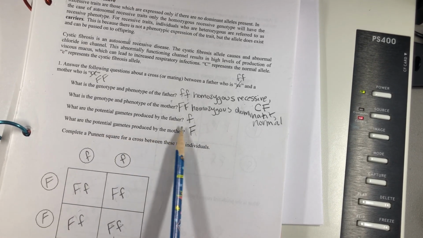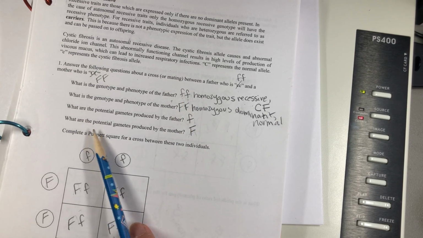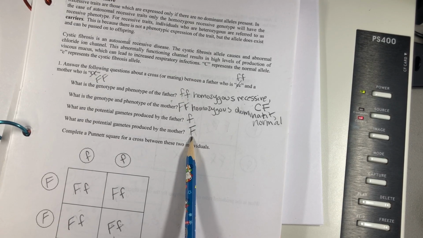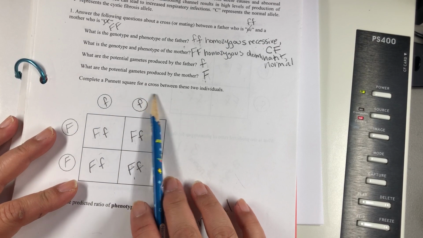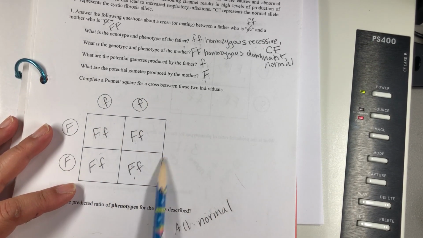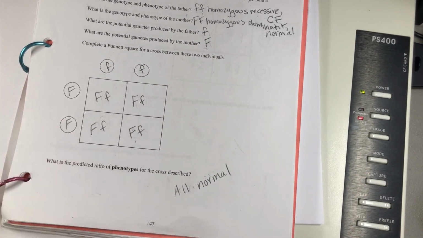What are the potential gametes produced by the father, which is little f, little f? So he's only going to produce little f. What are the potential gametes produced by the mother? It's just going to be big F, because that's all she has. And then complete a Punnett square for the cross between the 2 individuals. And so this is the outcome. They're all going to be heterozygotes. And in this case, they're all going to be normal.